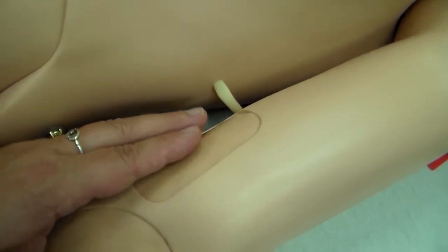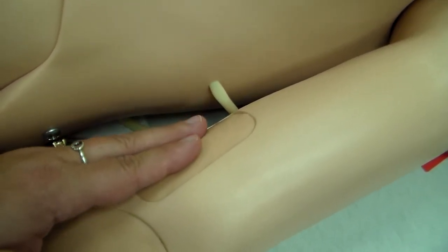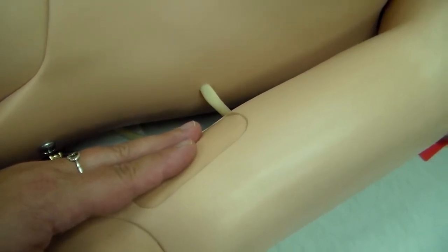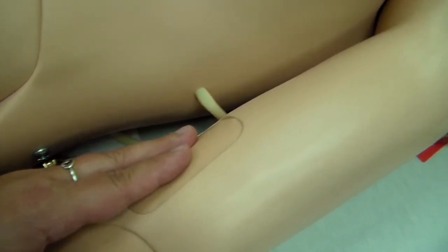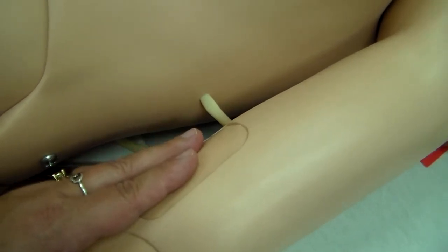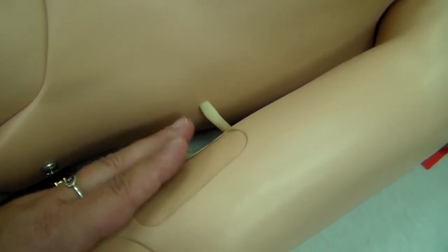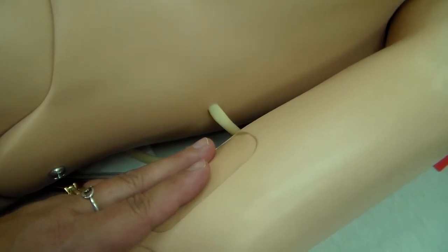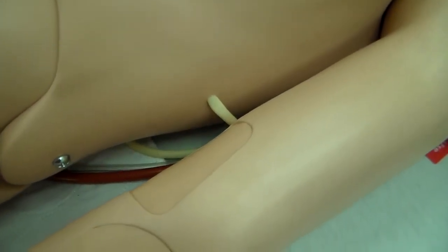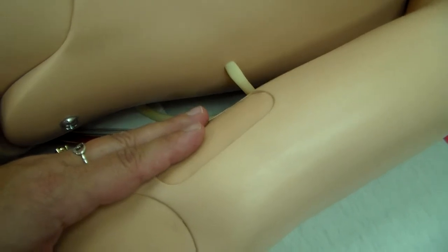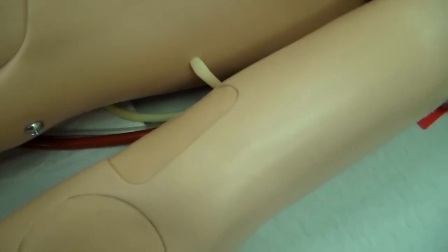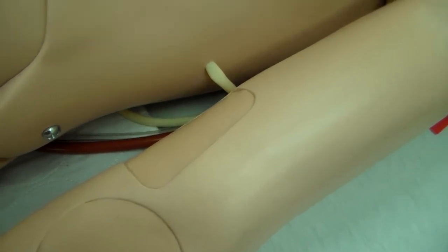So get used to that for your mannequins. You're going to find the same thing on people. May not be as easy to feel on people, okay? Especially this area for adults. It's used the majority of the time for children and infants, okay? But for little old ladies, we may use this location as well. Okay, so that is the brachial.